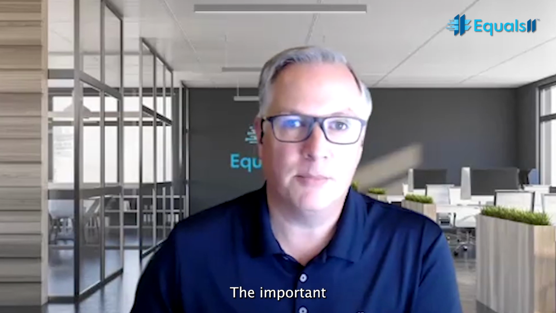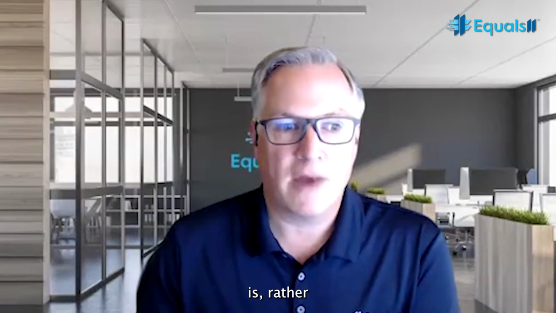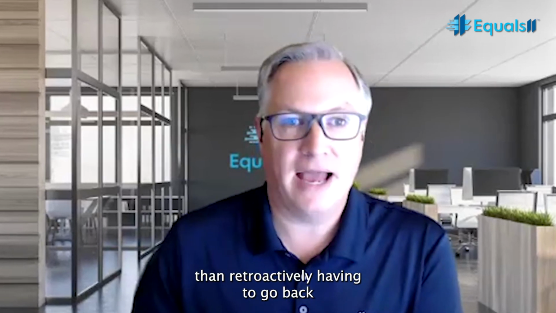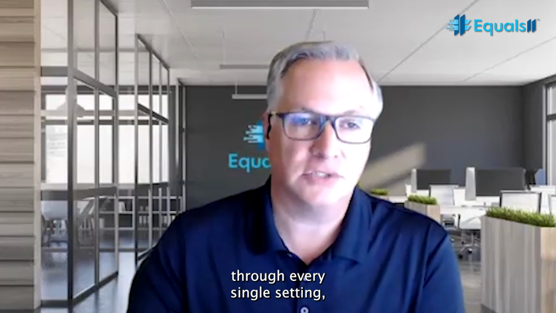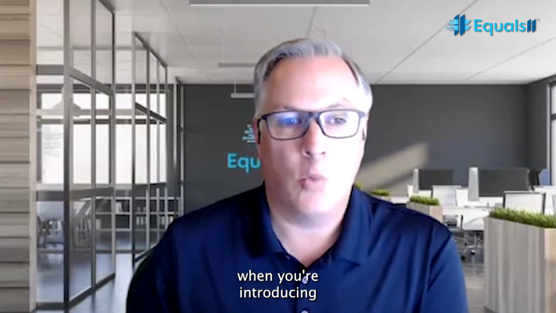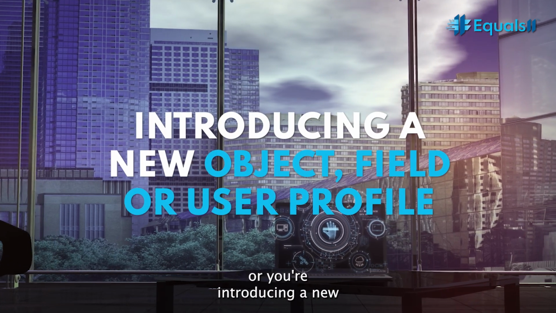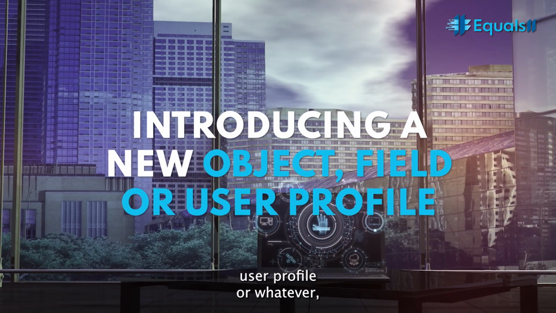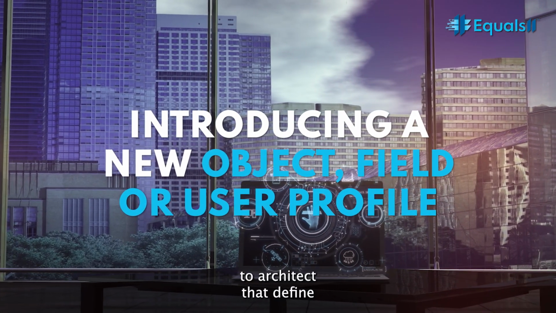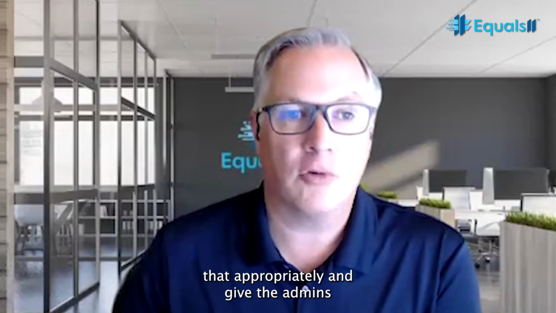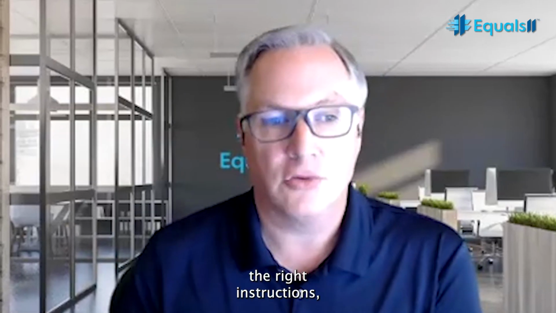Sure. To that point, the important thing here is, rather than retroactively having to go back through every single setting, when you're introducing a new object, a new field, or a new user profile, to take the time to architect and define that appropriately and give the admins the right instructions.